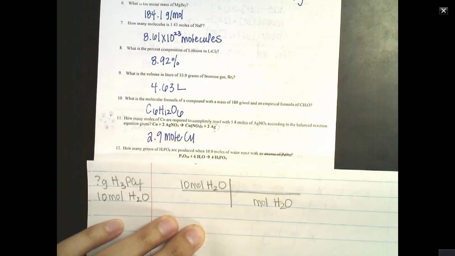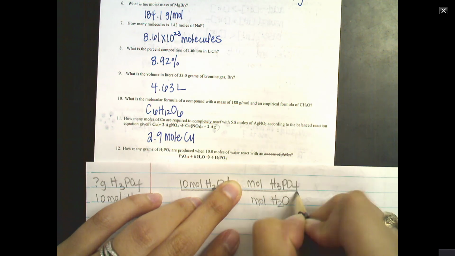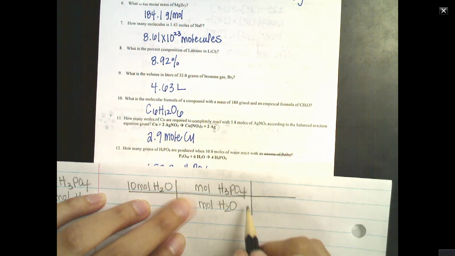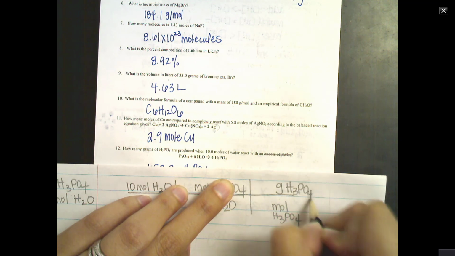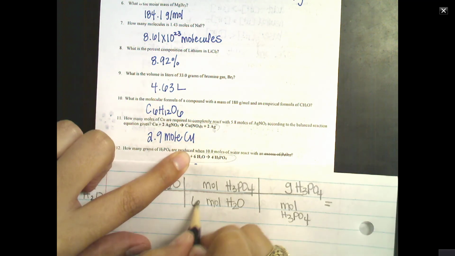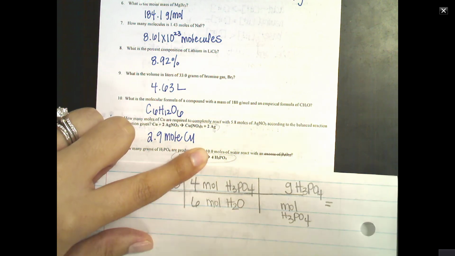Now, I need grams of H3PO4, but I cannot change moles to grams and H2O to H3PO4 in the same step. So instead, I'm going to change to moles of H3PO4. This allows me to change my formula while staying in moles. And then my second step will get rid of moles of H3PO4, and I'll change it into grams of H3PO4. So, moles to moles, just like we said in the last problem, anytime you see that, you look at your balanced equation. For H2O, the coefficient is 6. For H3PO4, the coefficient is 4.